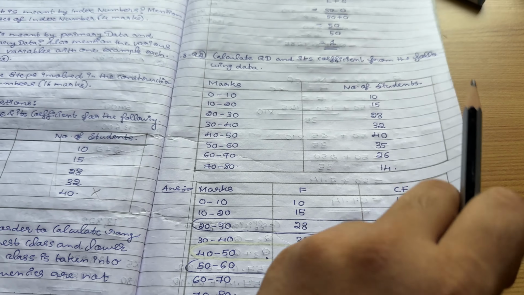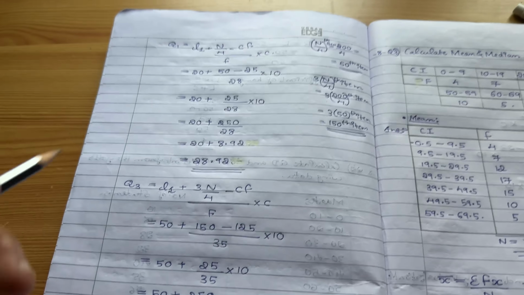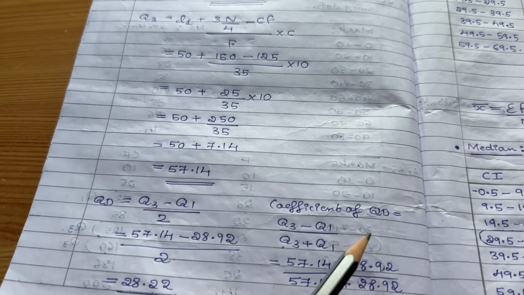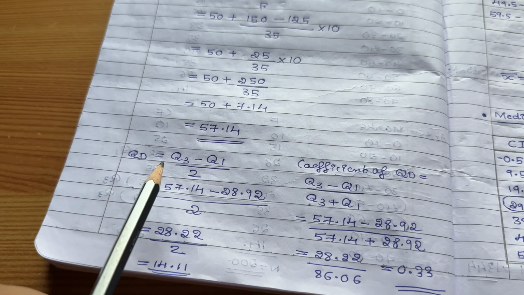After that, we have to know the formula for solving quartile deviation and the coefficient of quartile deviation. This is also very simple, same as range.